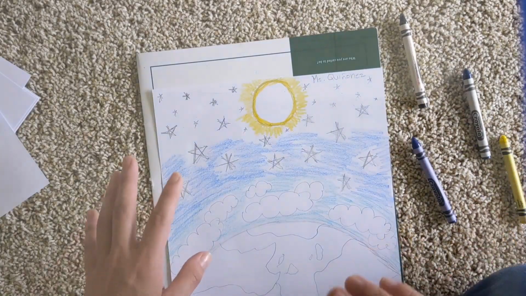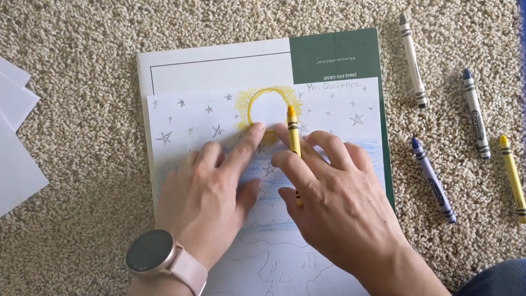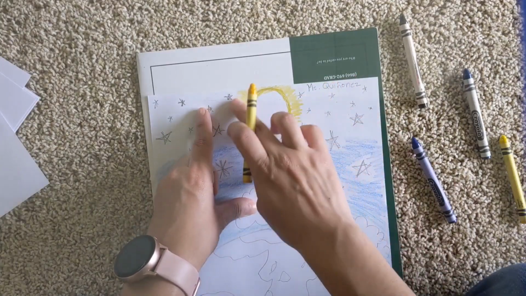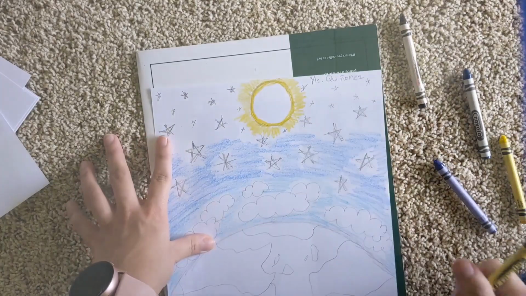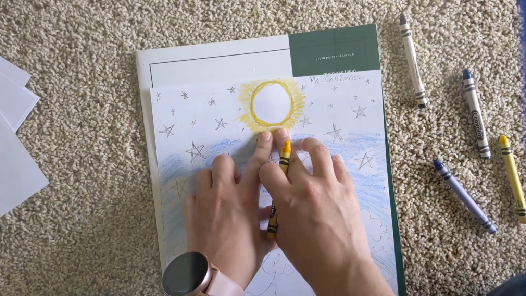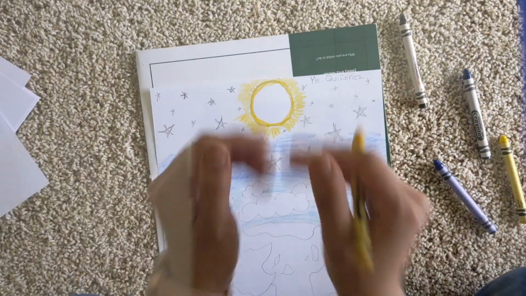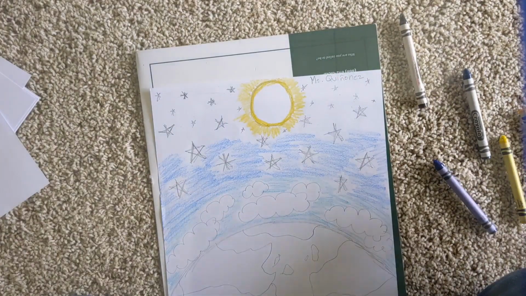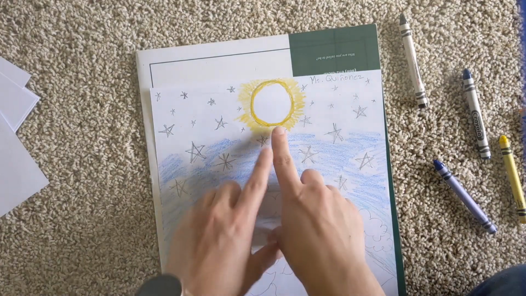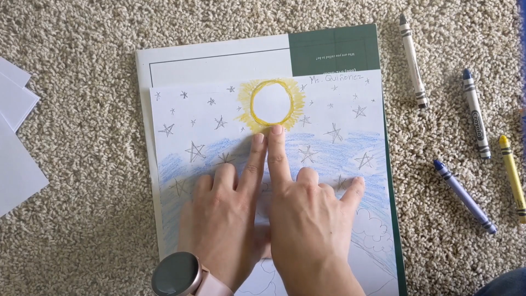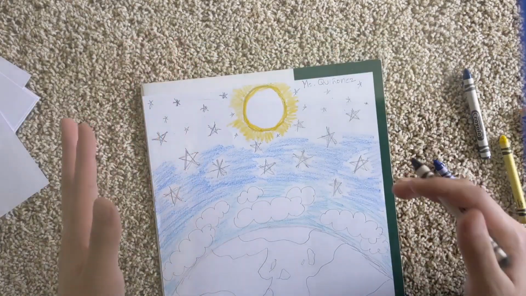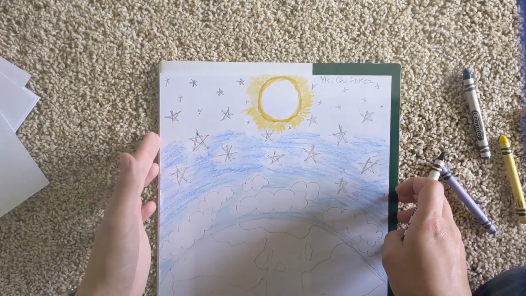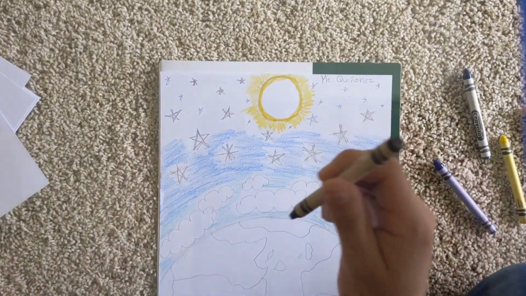Now, because our sun is super far away, our rays are going to be short rays. They're not going to be big, big rays that are going all over the place. They're very, very short, and they stay close to the sun. Capiche? So now we have our rays. And our rays are going to be surrounded by a really, really dark part of space. The dark part of space is black.